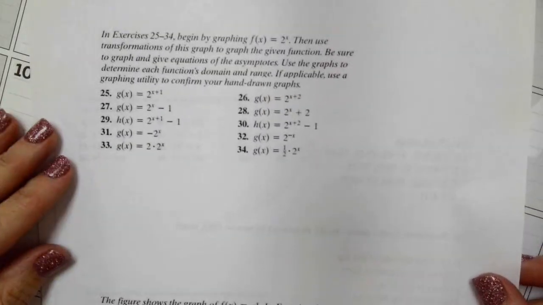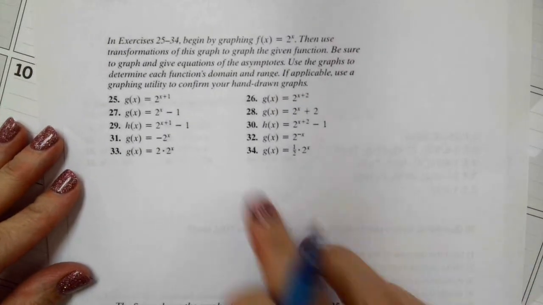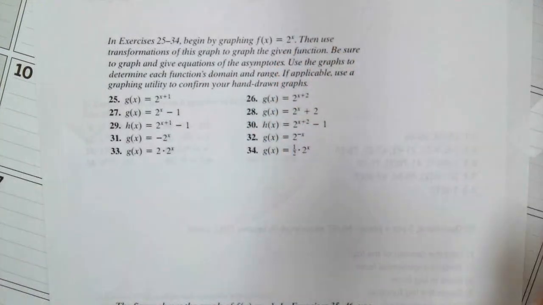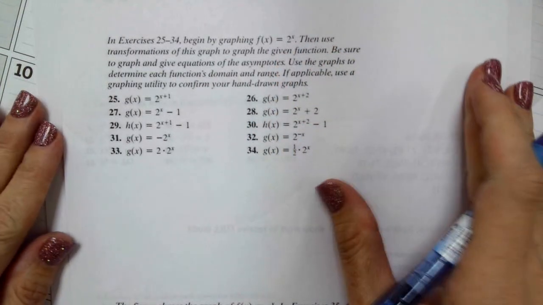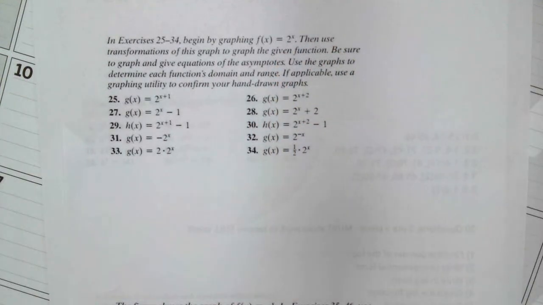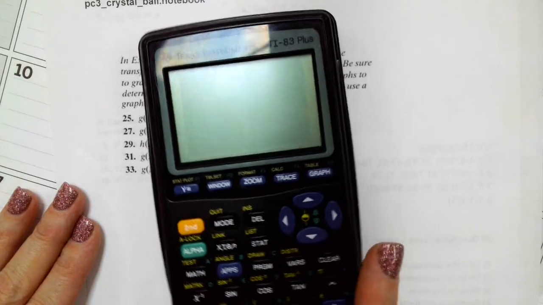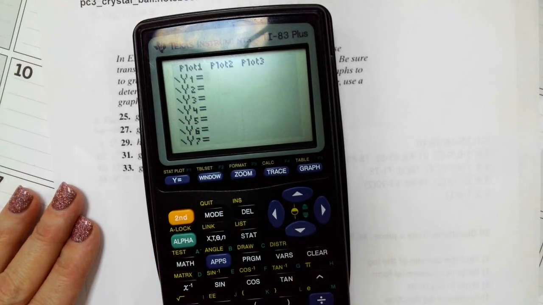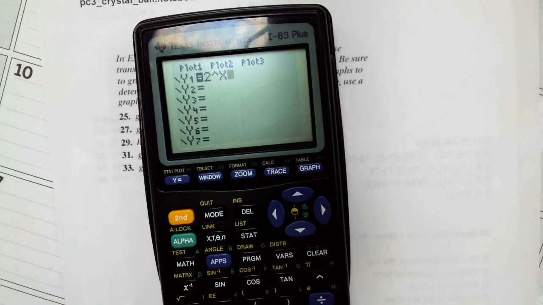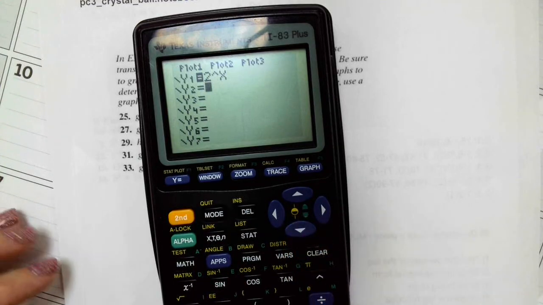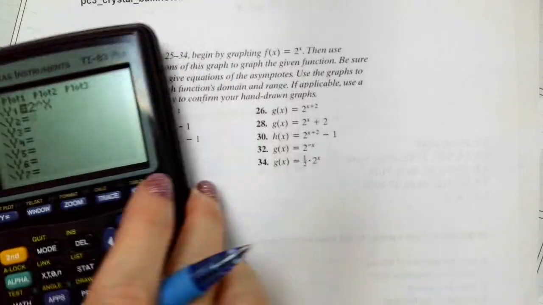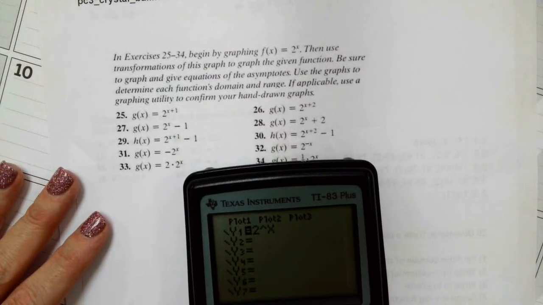Okay, so 3.1, it says begin by graphing f of x equals 2 to the x. Now, you're not going to have to do that, but you can also use the graphing calculator. So using the graphing calculator, you go to y equals, and then you have 2 raised to the power of x, okay? And so that would be your parent function. And then we are going to do number 30.